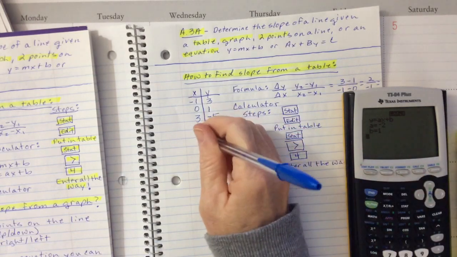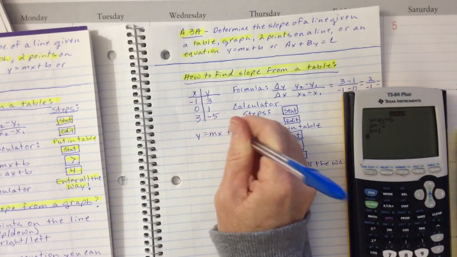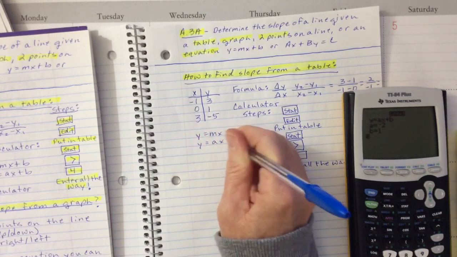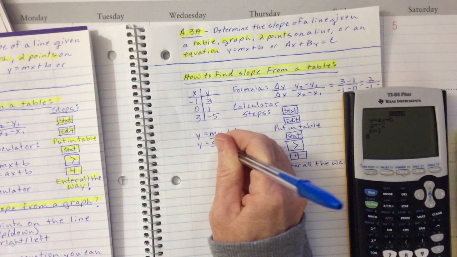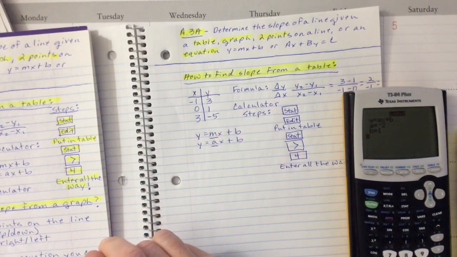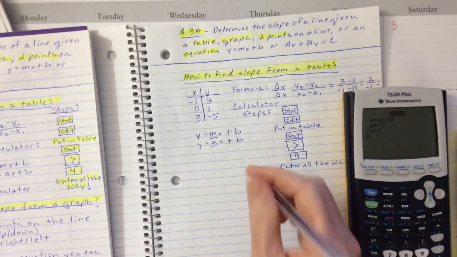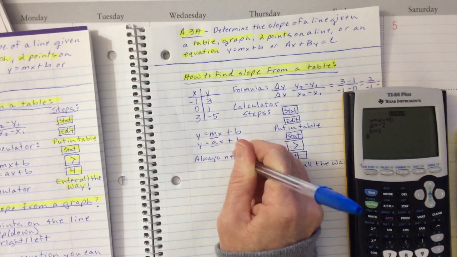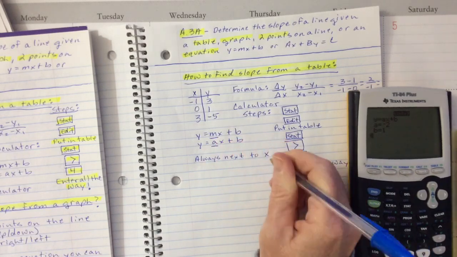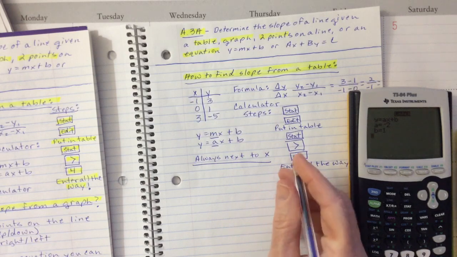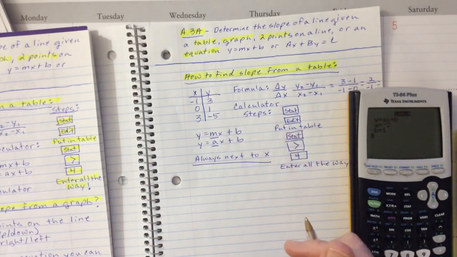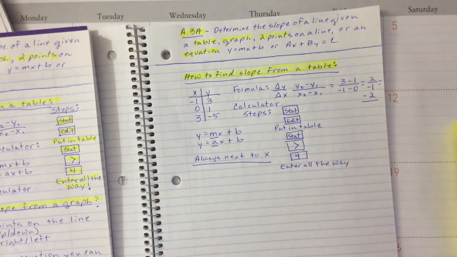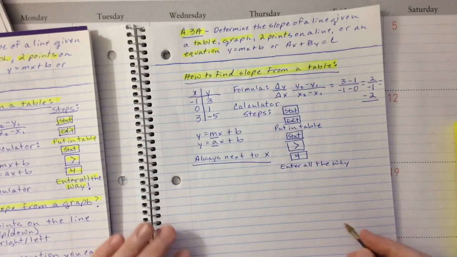So we are using the form of y equals mx plus b. The calculator uses y equals ax plus b because it doesn't have the letter m. It's in the same spot. Your slope is always next to the x. Always. I think that should do it for the table, okay? Always next to the x.